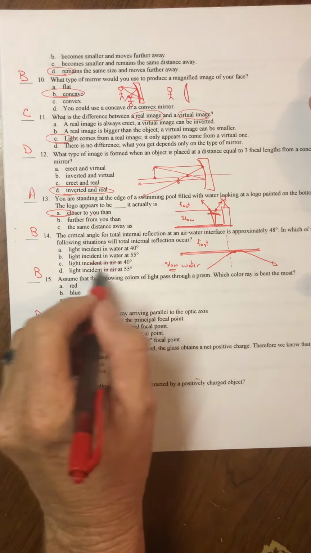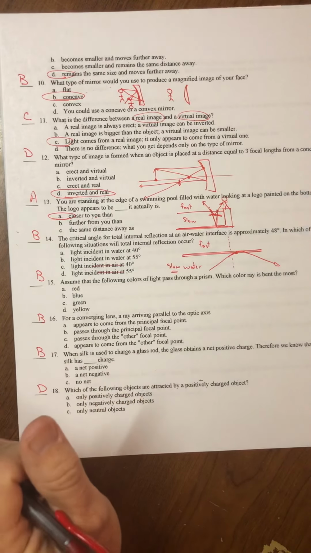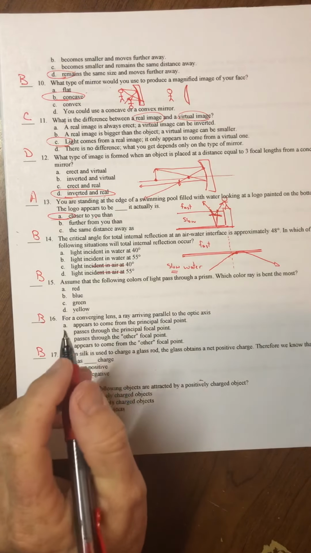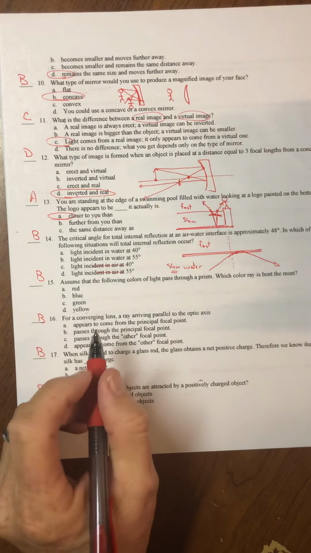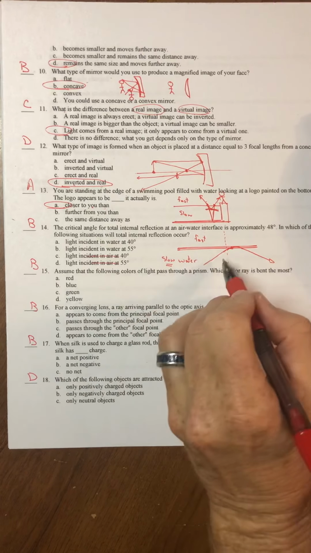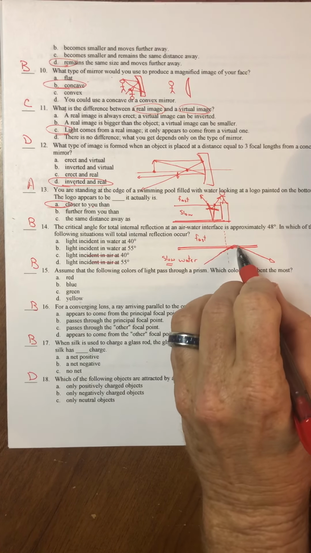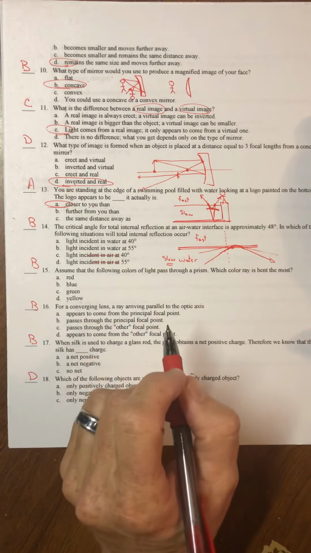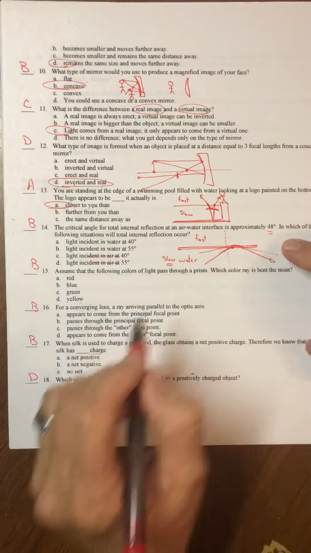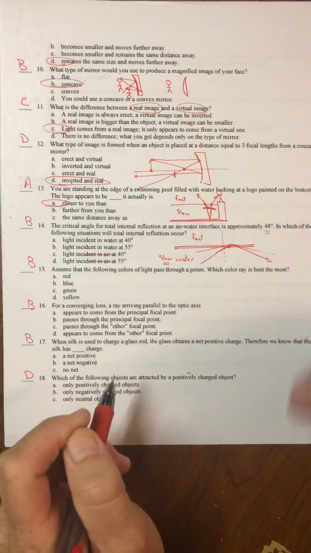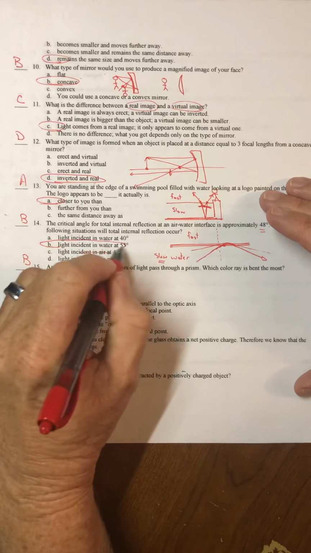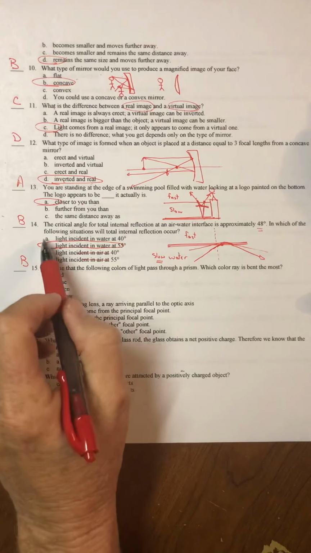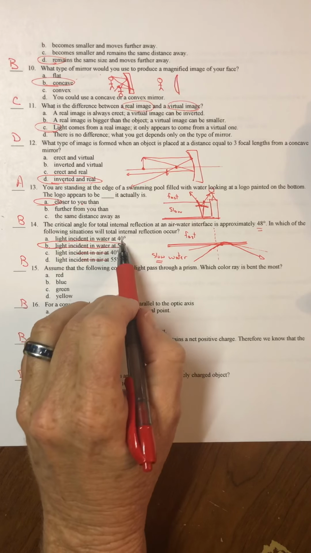So we can rule out C and D right away on that one. And the critical angle is where the angle was big enough that it had just enough room to turn around. Anything greater than that would also turn around. So it says 48 degrees. So at 48 degrees or greater, that would be B. Whereas A is not big enough in the angle.